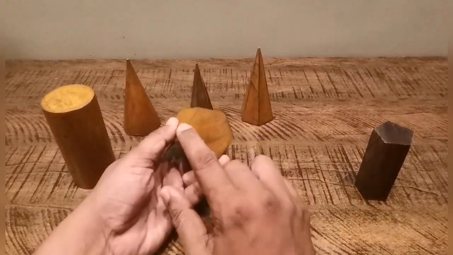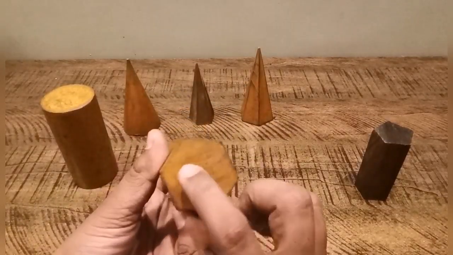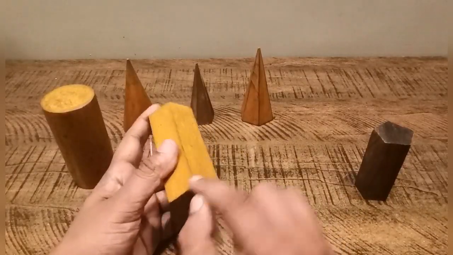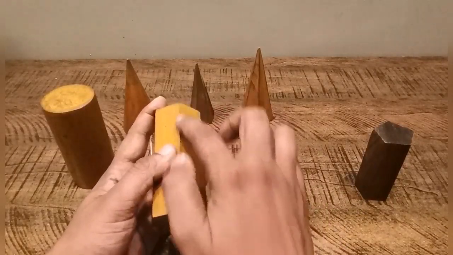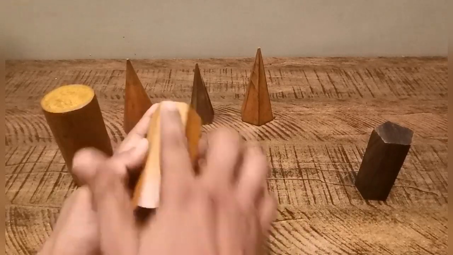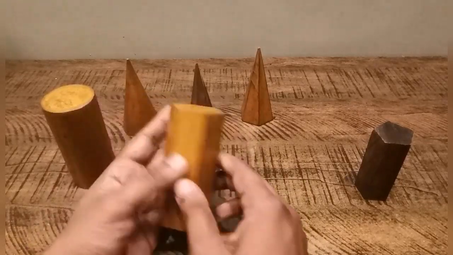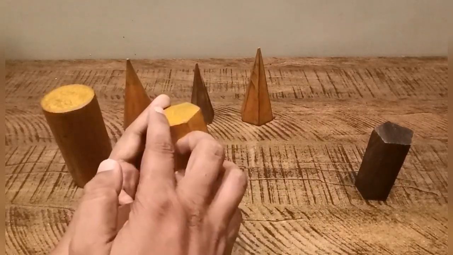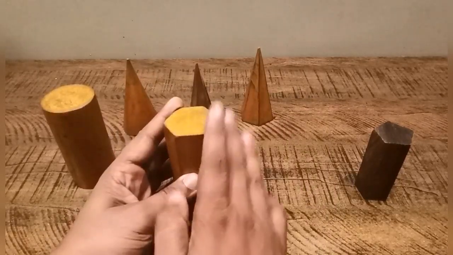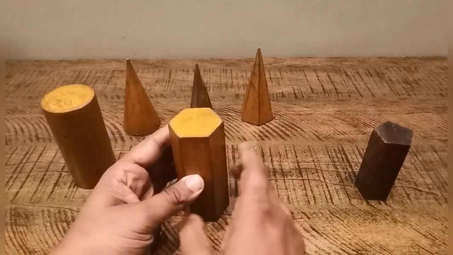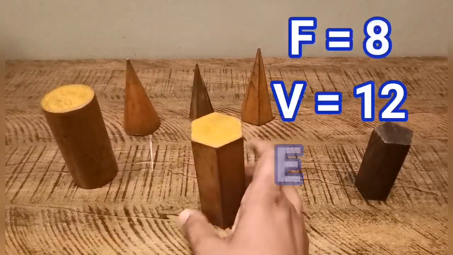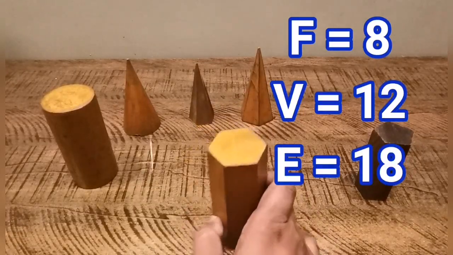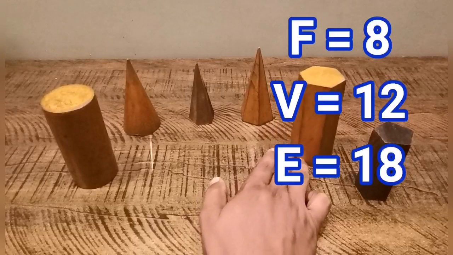Again, it's very easy. 6 edges at the bottom, 6 edges at the top, and from point to point again 1 edge is moving, right? So in short, 6 edges moving upward, 6 above, 6 at the bottom, 6 moving upward. So 6 3s are 18. So 18 edges will be there in this diagram. So in short, we have 8 faces, 12 vertices, and 18 edges for this prism.